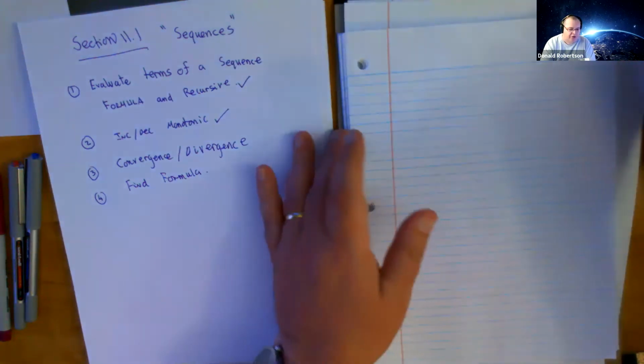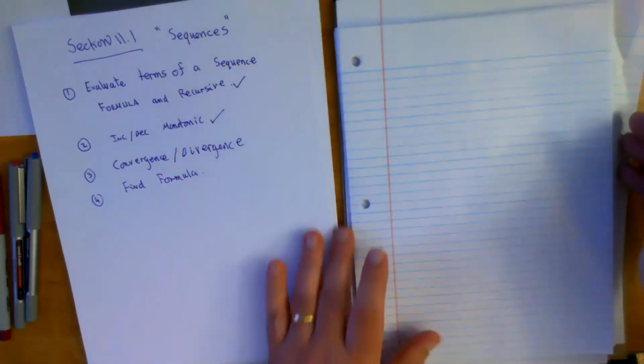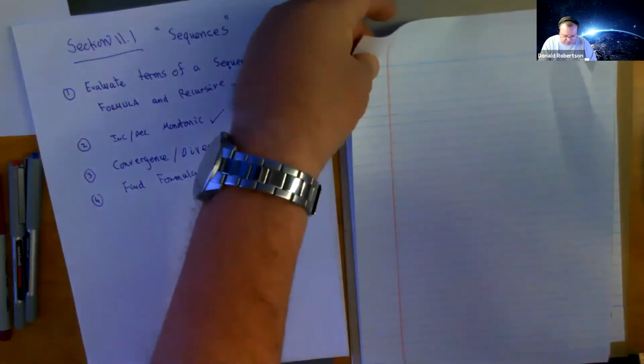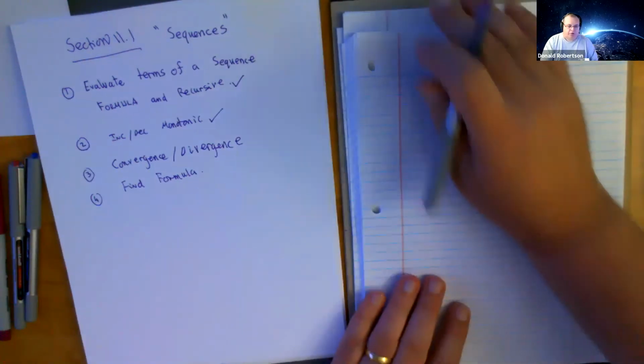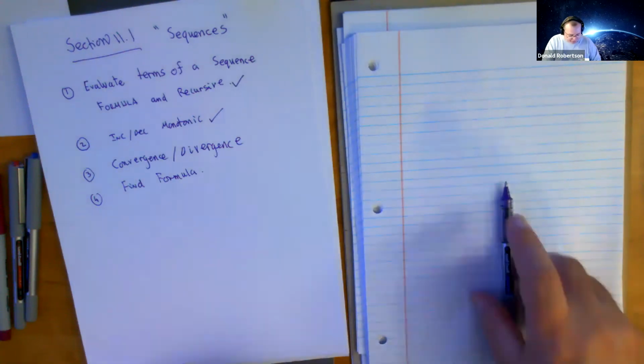Increasing, decreasing, monotonic, right? According to your lot, you're comfortable with that process. I'm happy. Next chunk of changes, we're going to look at convergence and divergence, and how we would solve that situation, right? So put my little list out the way.